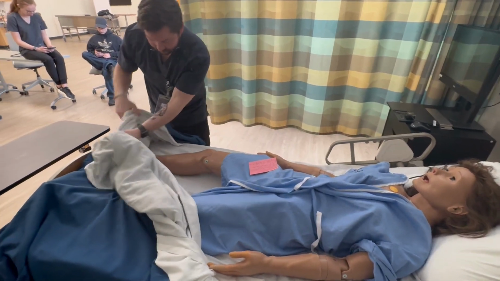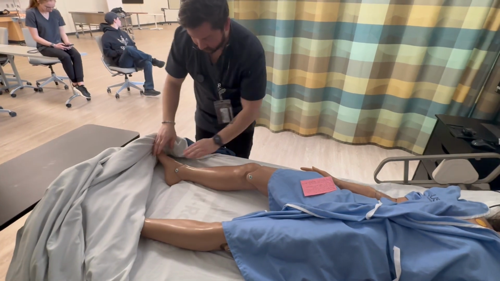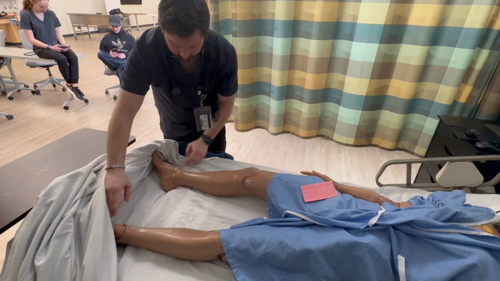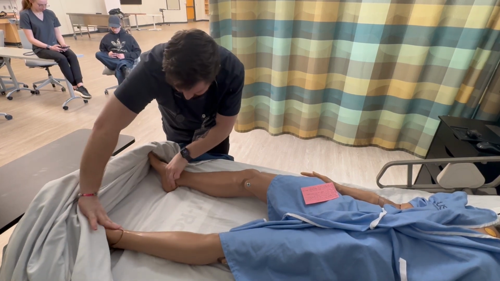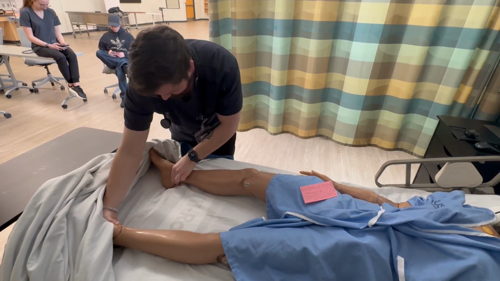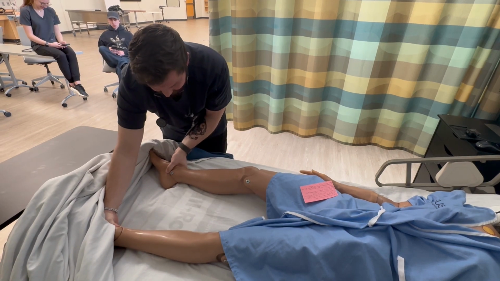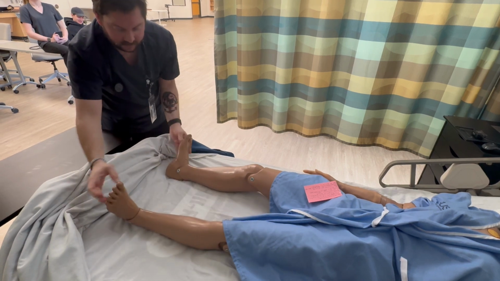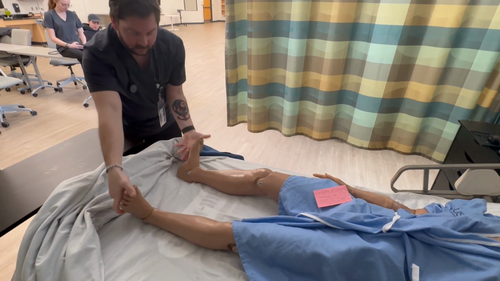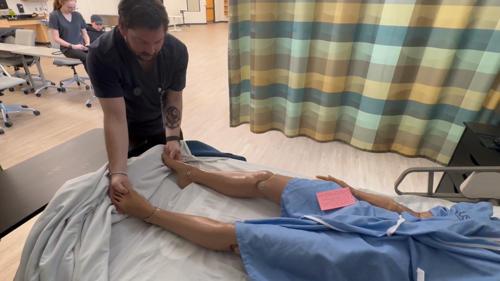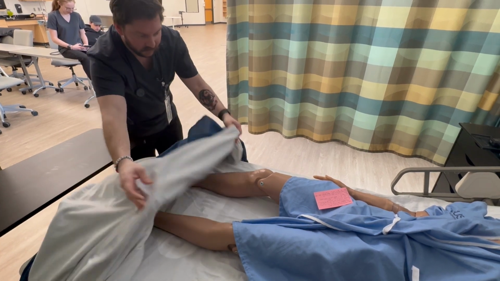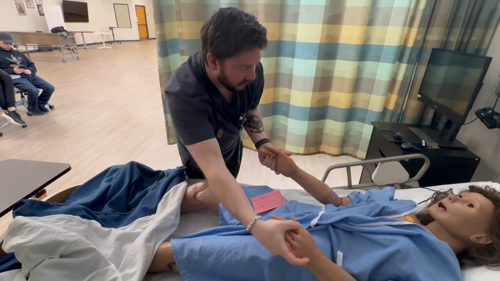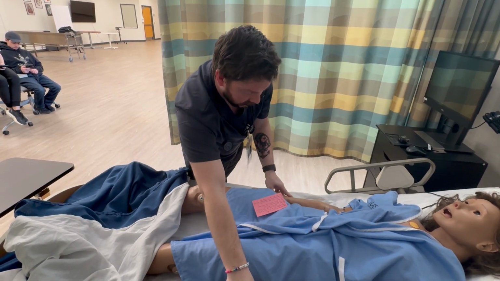Moving down, we'll check our pedal and posterior tibial. Beautiful. And then at this point, I'll ask the patient to flex their feet upwards, press down like hitting the gas on our car, and those are also equal as well. And then having the patient squeeze my hands, also equal on both sides.